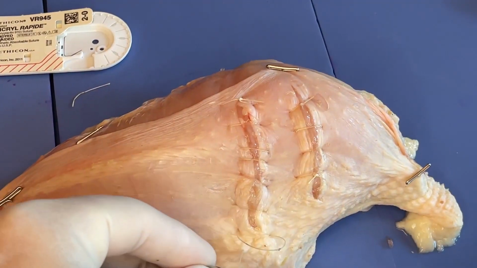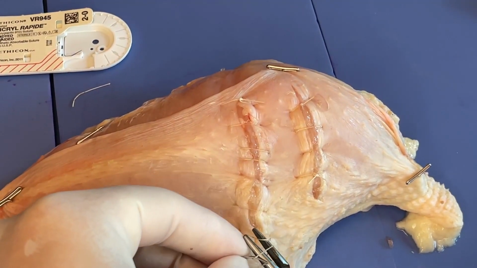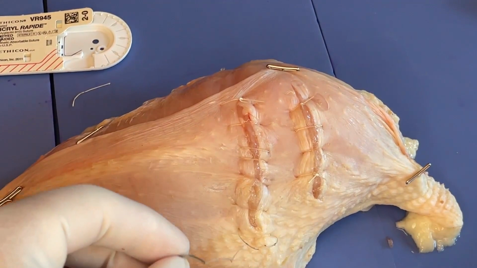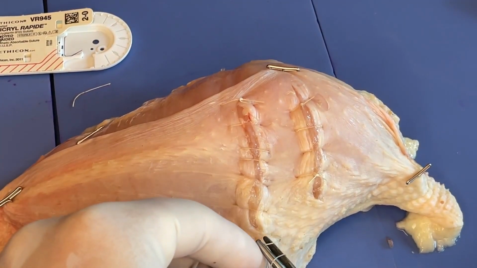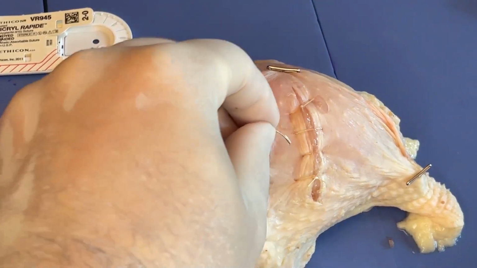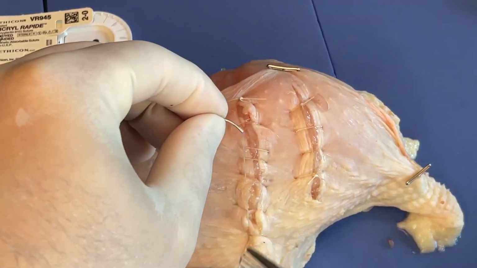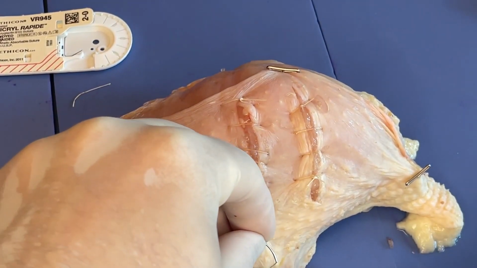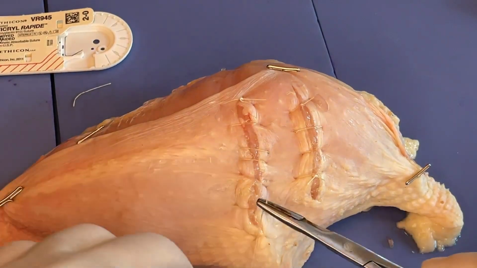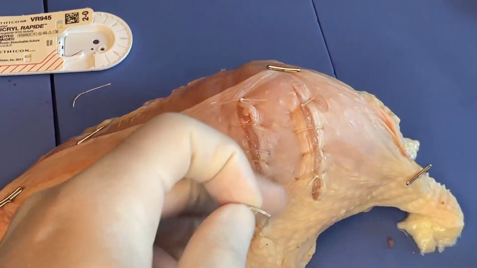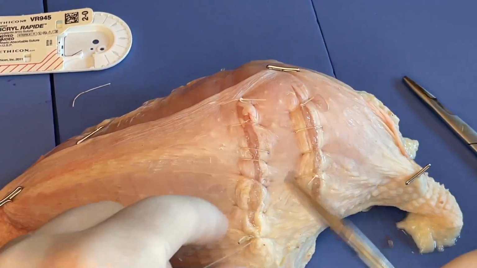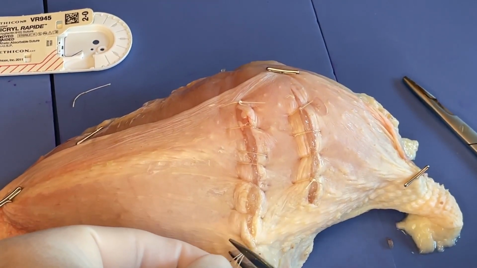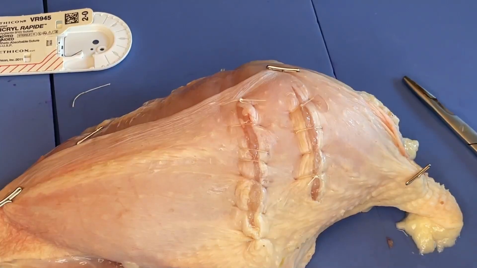I'm going to do a little wrap, grab that loop with my very cheap needle driver and pull it through. And again, loop around the tip of the needle driver, grab my free end, pull it through. There you go. That's just 2 throws, which normally we do 4 for Vicryl. And then we'll cut that.